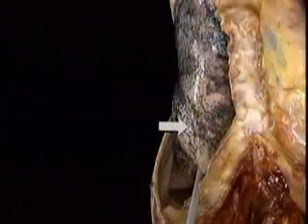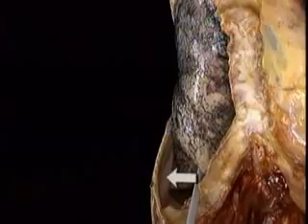Now, we're nearly ready to move on to look at the blood vessels and nerves of the thorax. Before we do that, let's review what we've seen of the muscles of respiration. Here's the parietal pleura and the visceral pleura.